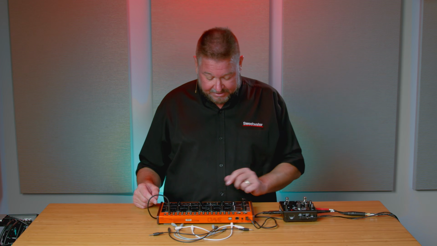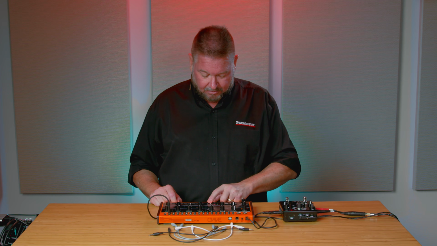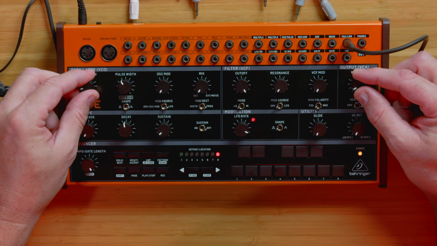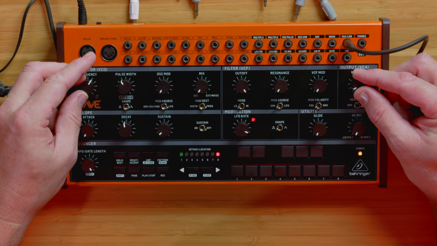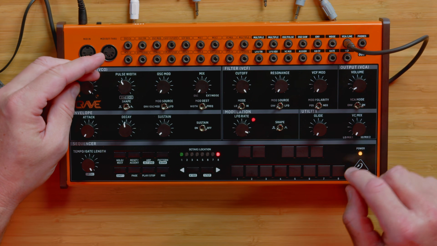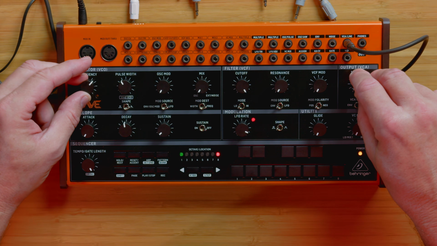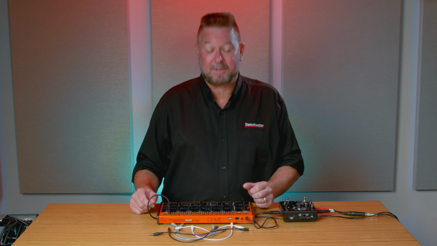Now that's the low range. Now I can use these octave buttons to go way up to a high range. So play with that.